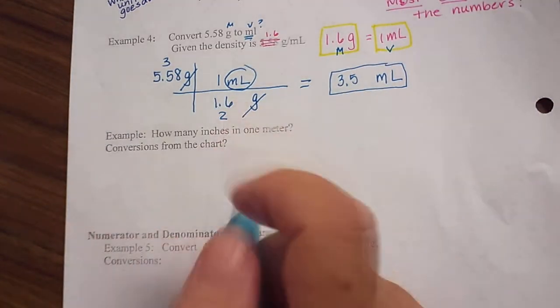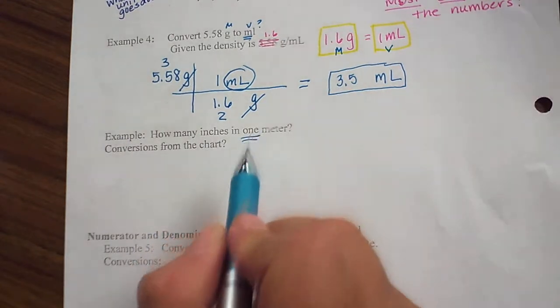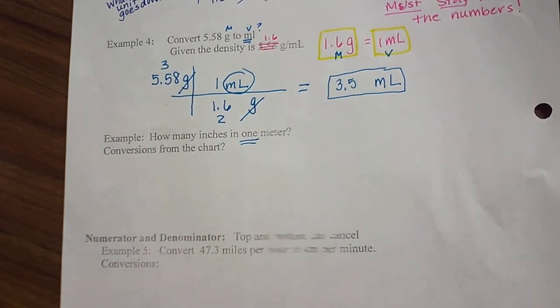So next, I'm going to go to how many inches are in 1 meter. Now notice this 1 is written as a word, so I'm not going to use the number for my sig figs at all. Not at all, because the word tells me that it's super vague and nobody cares about it for sig figs.